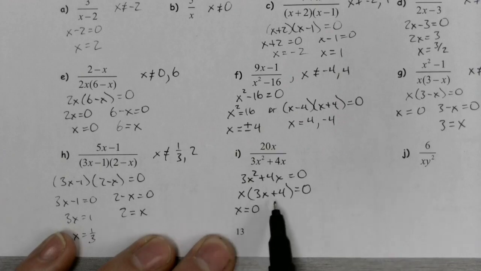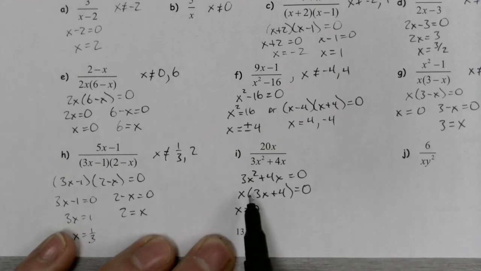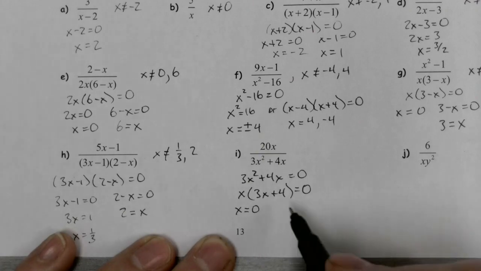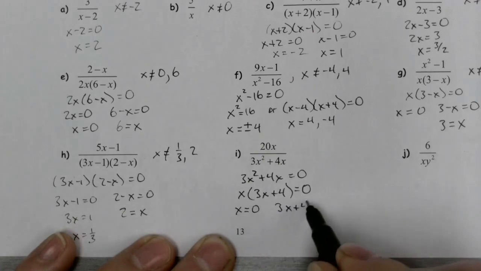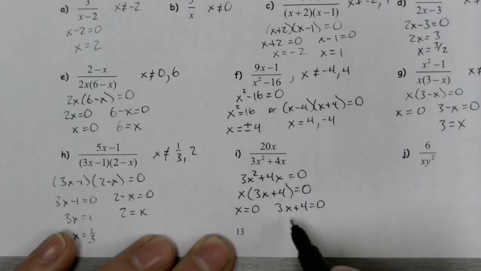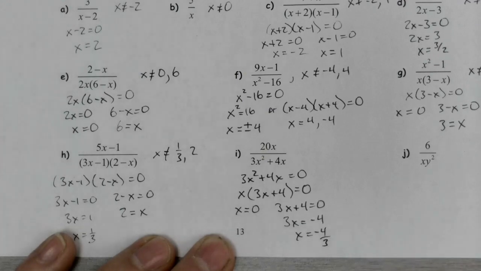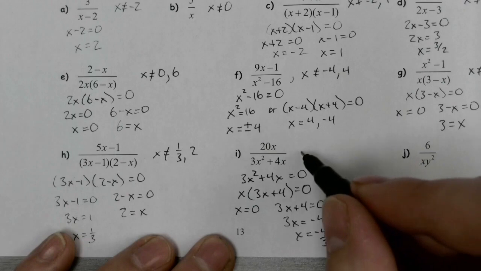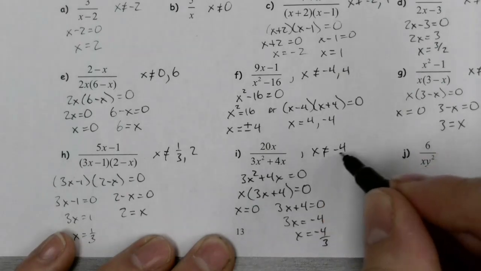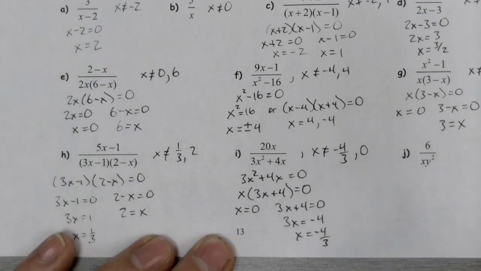And so now, if the product of those two, that x by itself and the 3x plus 4, is equal to 0, then again one of the two factors must be 0, and that x equals 0 is all done there. So bring over the 4, and then I'll divide by 3 to get x isolated. So I can see right here, x cannot equal negative 4/3 or 0.